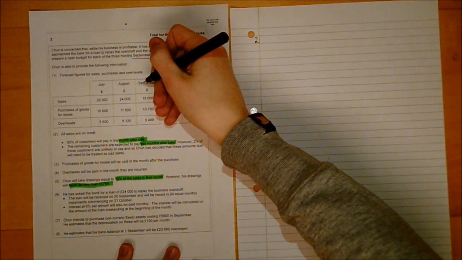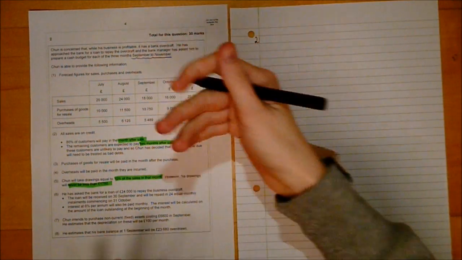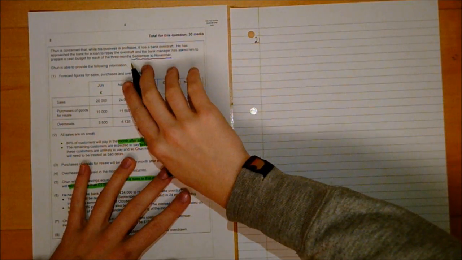Point 2, all sales are on credit, so straight away we know that whatever we sell in September we're not going to receive in September, for example. Also, the cash budget is for September to November. So 3 months. 80% of customers will pay in the month after sale. So we're going to have a 1 month credit period. The remaining customers are expected to pay 2 months after sale, so that's 20% of customers. However, 2% of these customers are unlikely to pay, so Chun has decided that these amounts due will need to be treated as bad debts.